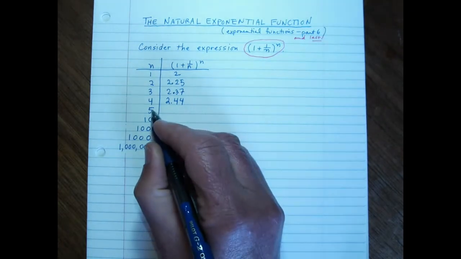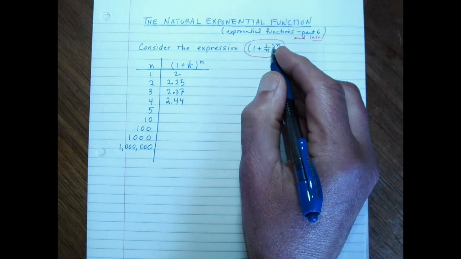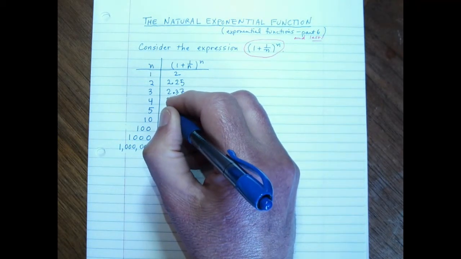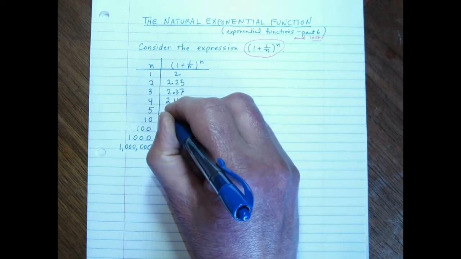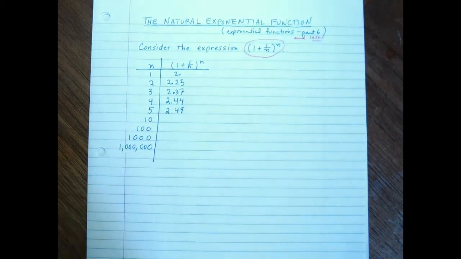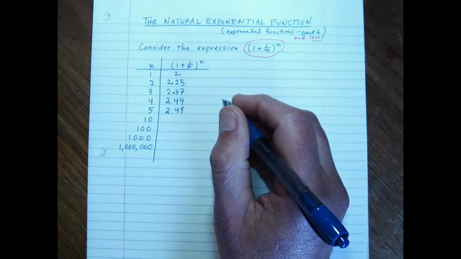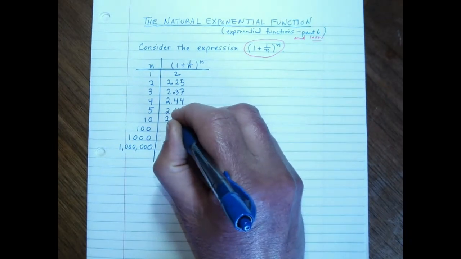When I plug in 5 and do 1 plus 1 over 5 to the 5th power, I get 6 fifths to the 5th, which is about 2.49. When I plug in 10 and I get 1 plus 1 over 10 to the 10th power, I get 2.59.